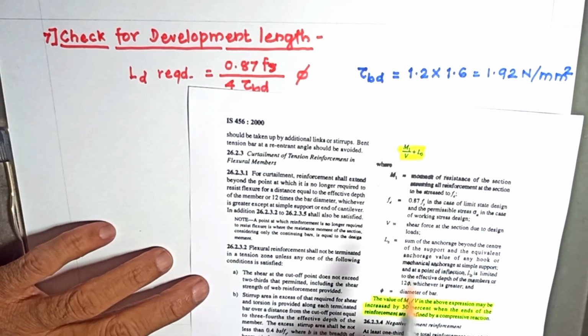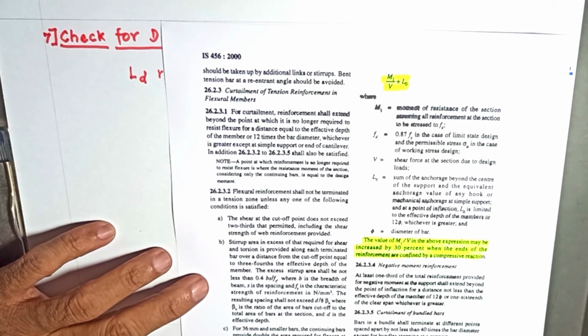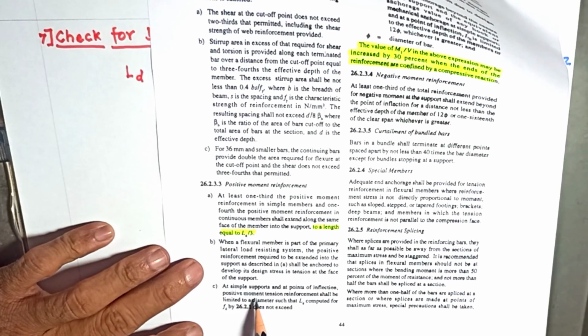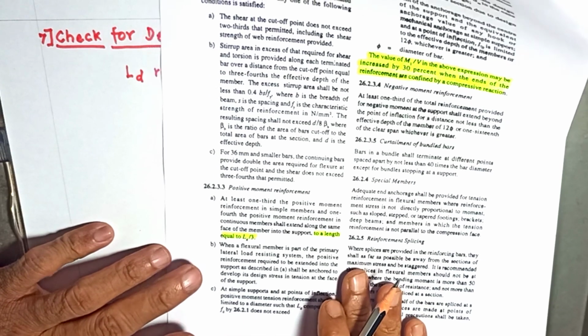From page number 44 of IS 456, at simple supports and at the points of inflection, positive moment tension reinforcement shall be limited to a diameter such that LD computed for 26.2.1 does not exceed this.